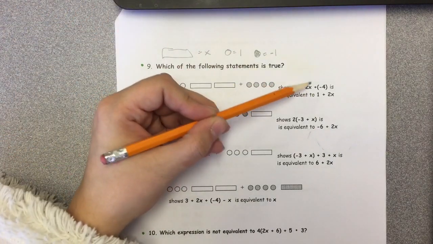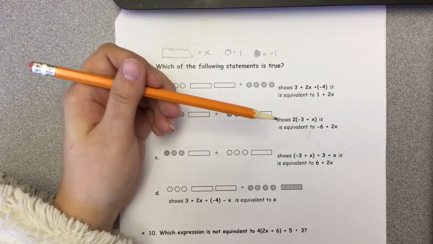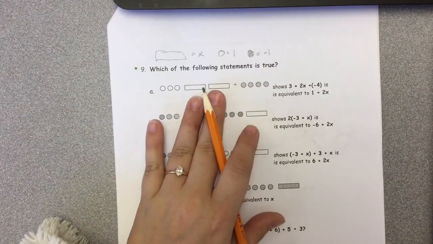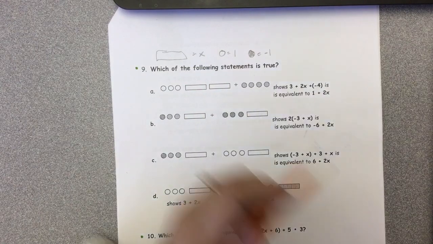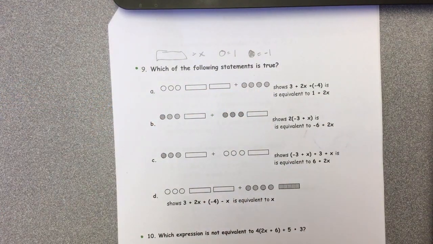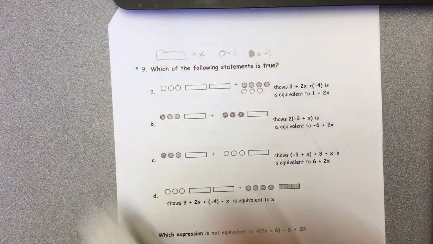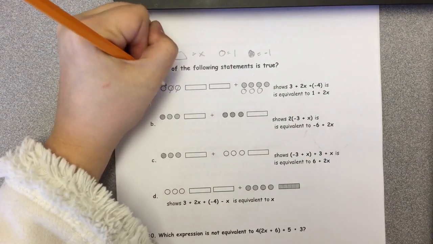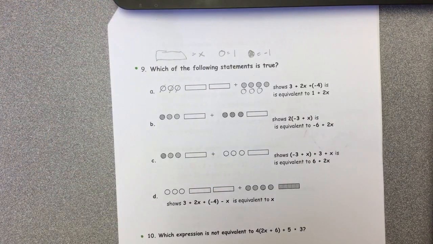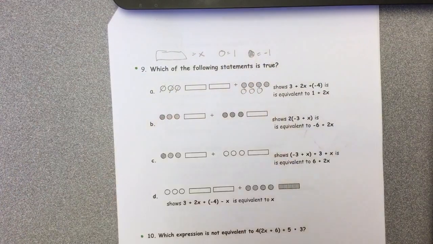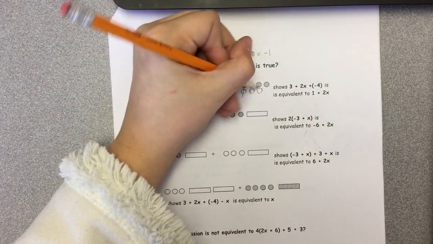We have 3 plus 2x plus a negative 4, which is equivalent to 1 plus 2x. Well, we can look here, and we see we have 2 x's, we have 4 negatives, and 3 positives. If I were to move these 3 positives over here, if you remember correctly, we've created something called the zero pair, because 1 and negative 1 together, saying 1 minus 1, gives us 0.